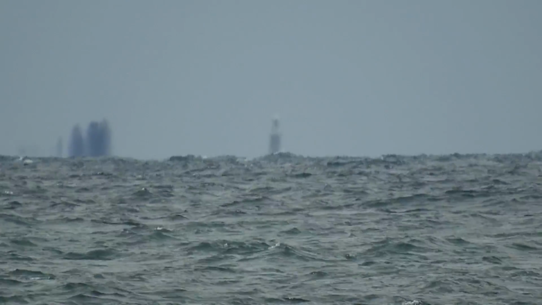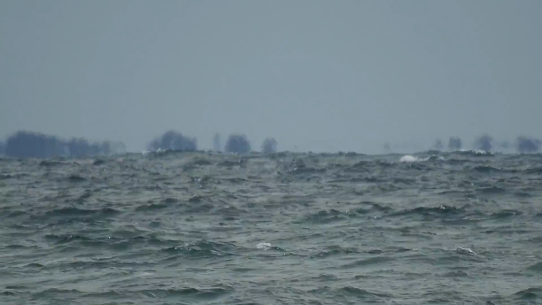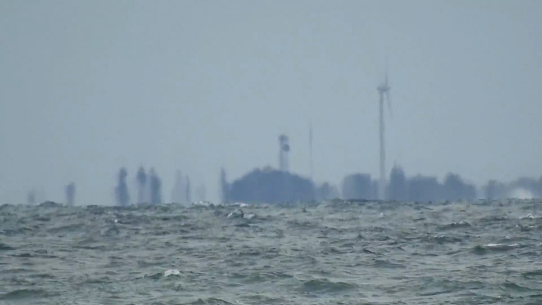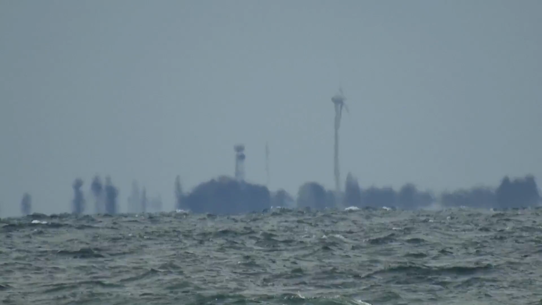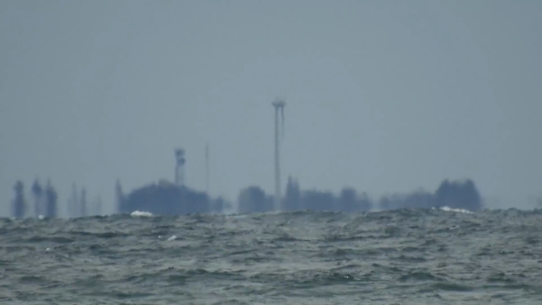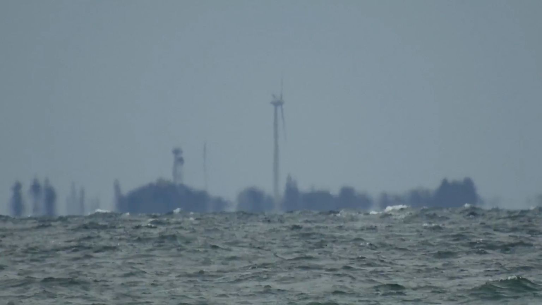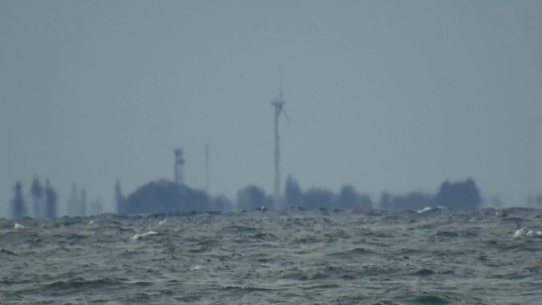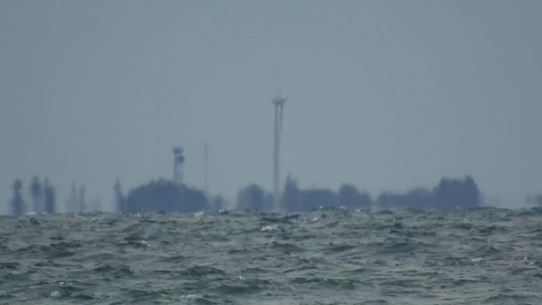Okay, there's Bathurst Lighthouse. And there's the wind turbine. Now again, I estimate the camera height is about 2 metres above the water's level.